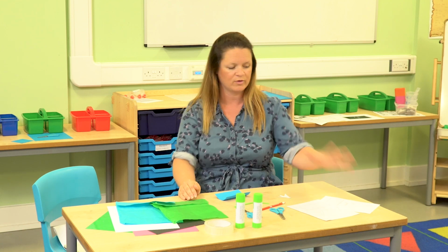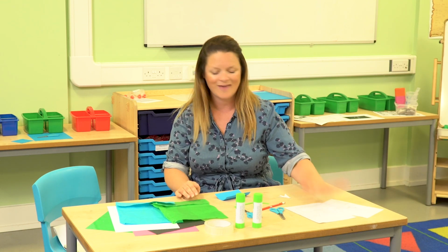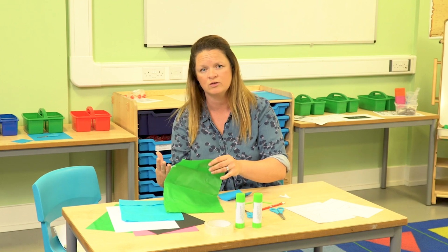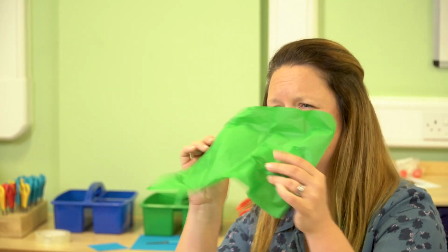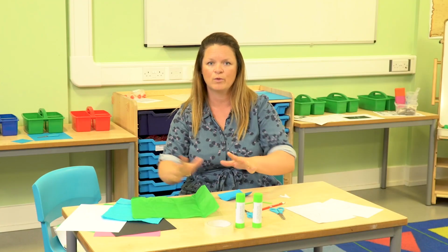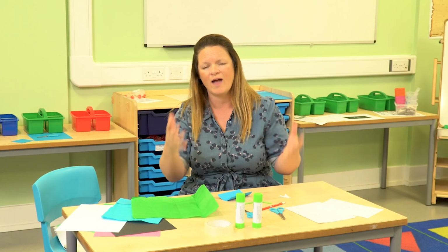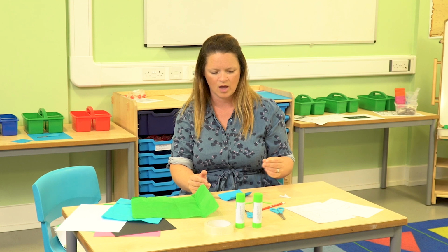I would have a really good selection of materials available for them. So I'd have all of the templates available and they can use those if they want to. But I'd have different materials, some more suited to the job than others. So some really flimsy tissue paper that probably won't work, and some materials that would be more suitable. But just use whatever's in your classroom, whatever's available to you.